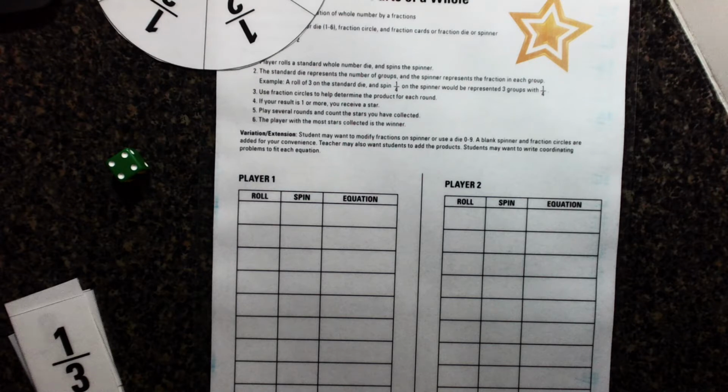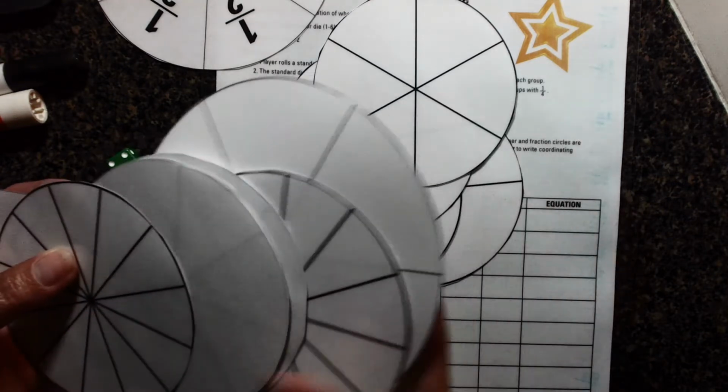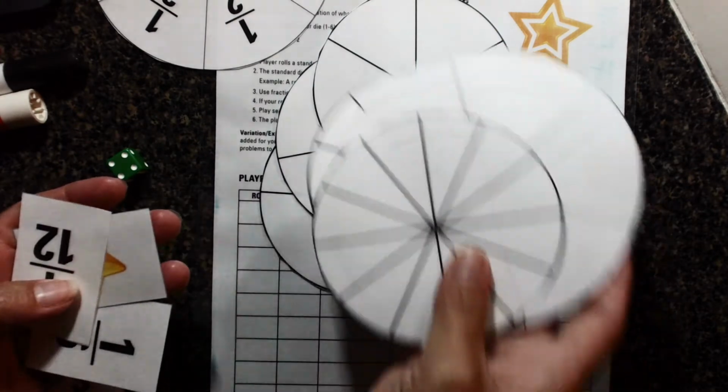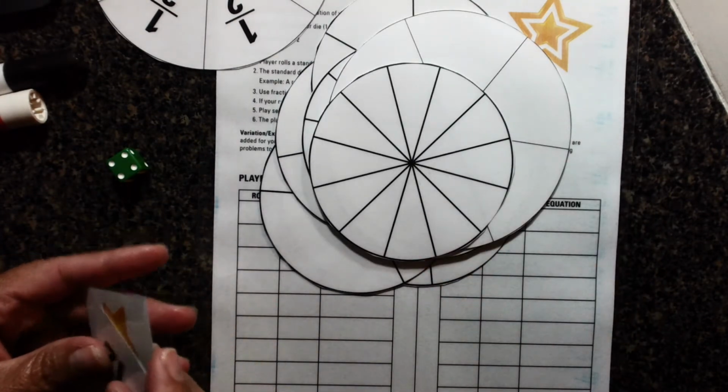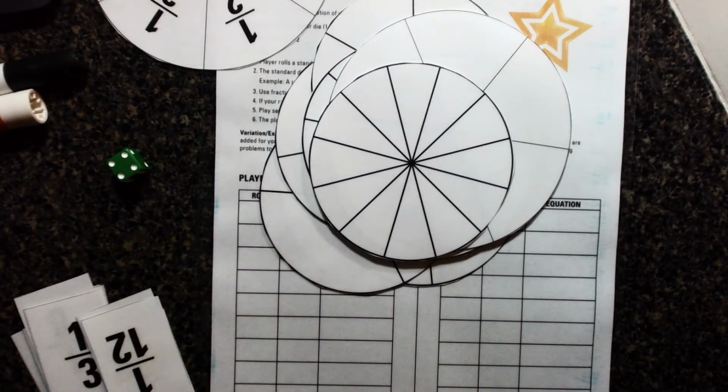Now, with that in mind, it also comes with multiples of fractions. So fraction circles. Now, if you have the fraction circles in your classroom, they could use those and just build. But this way, they're getting the fraction circles, and like I said, they've got multiple ones, and they can just do that. So today, instead of using the spinner, which we could have used, I'm going to use just the cards, the fraction cards, and so we can see kind of what that's like.